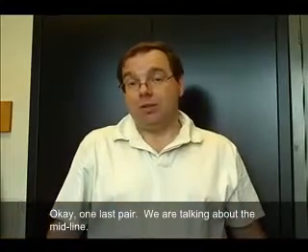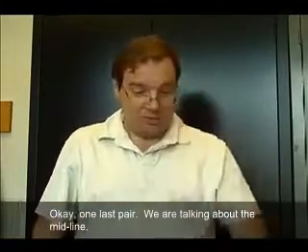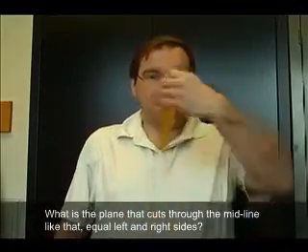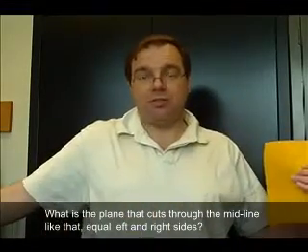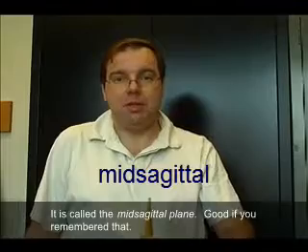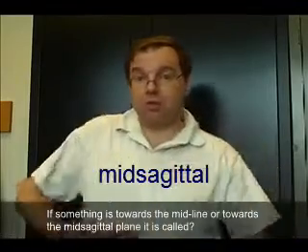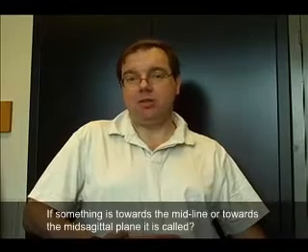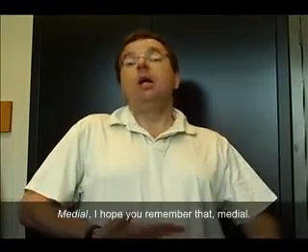Okay, now one last pair. We're talking about the midline. And again, what is the plane that cuts through the midline like that, with equal left and right sides? It is called the mid-sagittal plane. Good, if you remembered that. If something is towards the midline or towards the mid-sagittal plane, it is called medial.